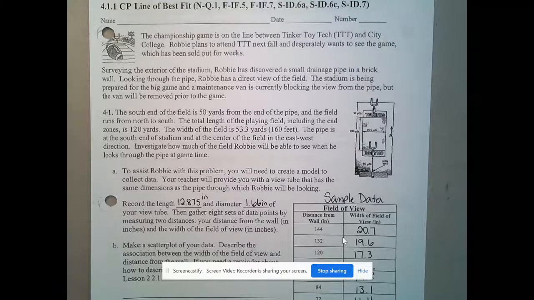The championship game's on the line between Tinker Toy Tech and City College. Robbie plans to attend Tinker Toy Tech next fall and desperately wants to see the game, which has been sold out for weeks. Surveying the exterior of the stadium, he discovers a small drainage pipe in a brick wall. Looking through the pipe, he has a direct view of the field. The stadium is being prepared for the big game, and a maintenance van is currently blocking the view from the pipe, but the van will be moved prior to the game.